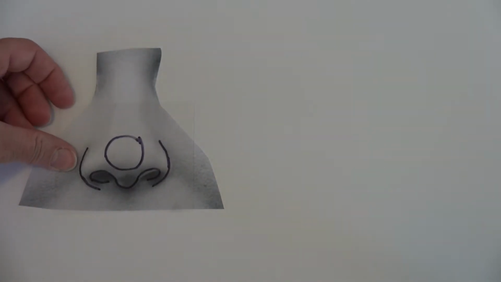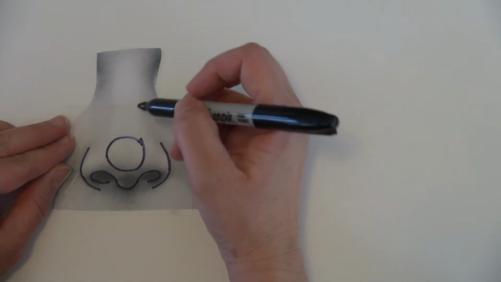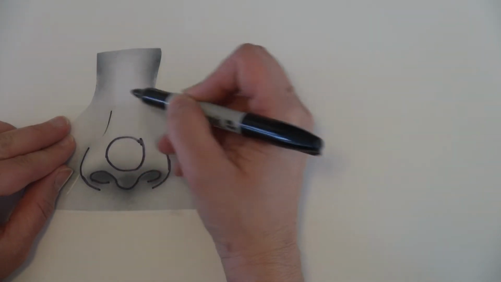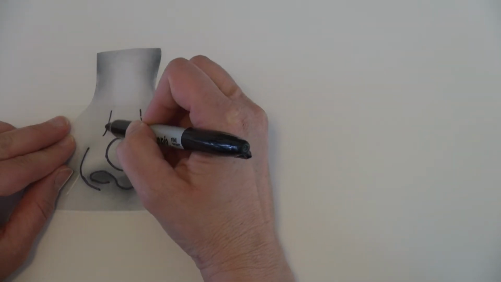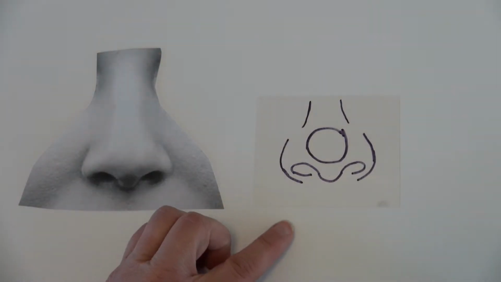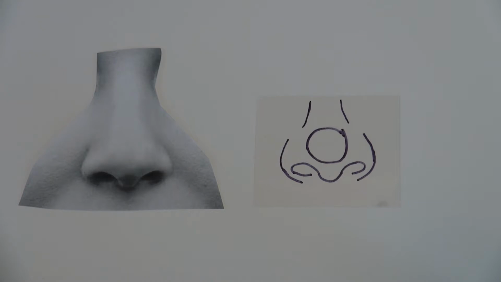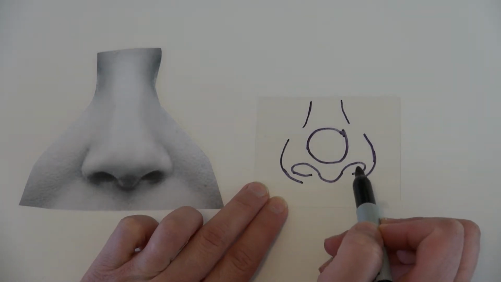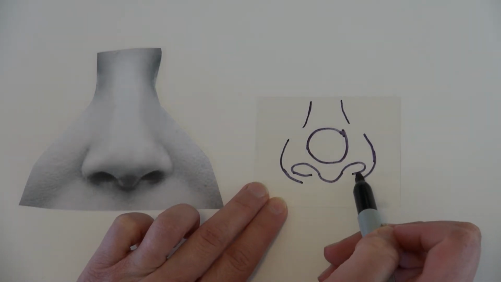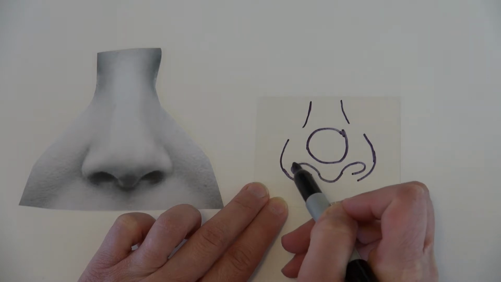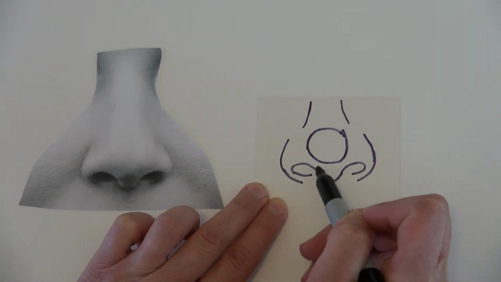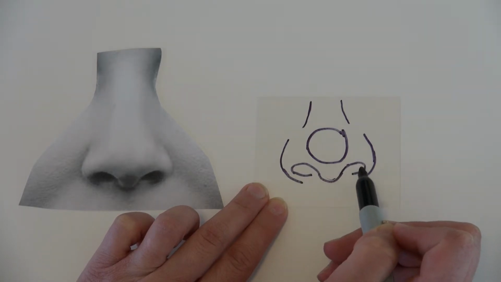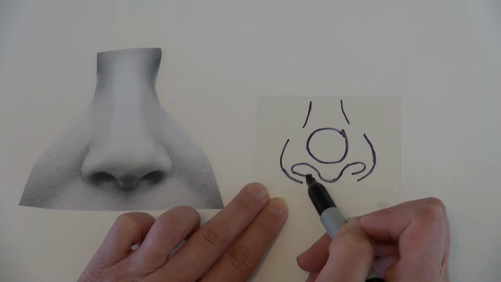So I've outlined the basic shape of it, and we'll just do a little bit of the bridge just to give you a better idea how that goes. Okay. And that's what it looks like. Super strange, I know. What happens with the nostrils is that they're connected. It's kind of like a ram's head a little bit. So it's this kind of curvy line that mirrors itself.